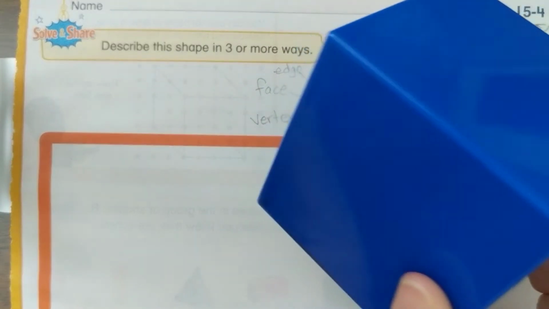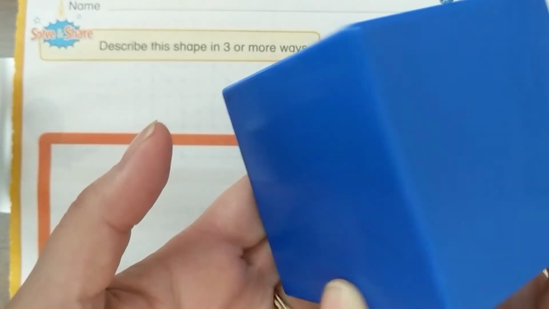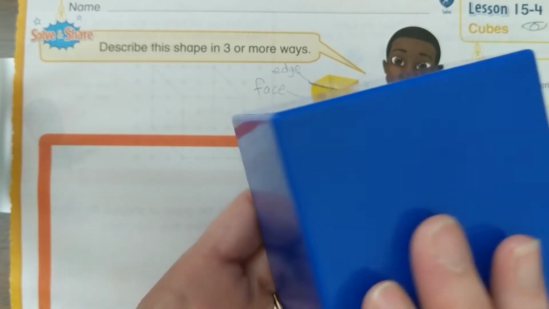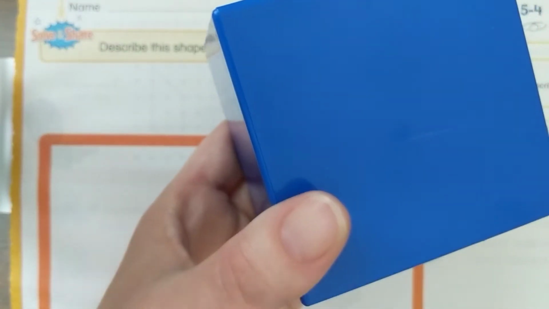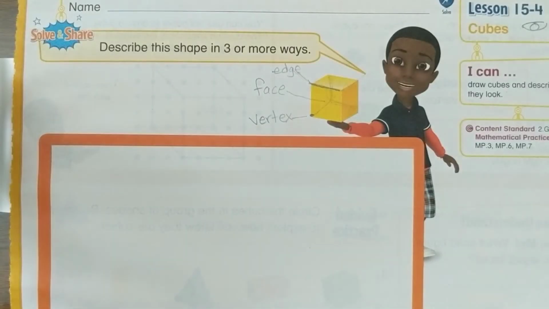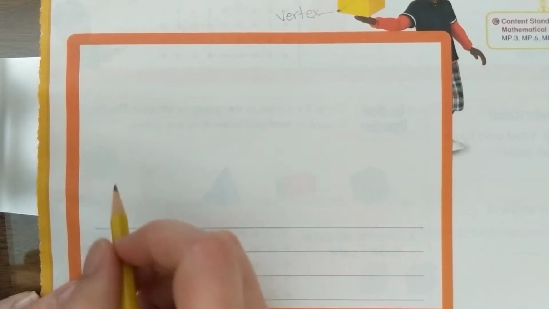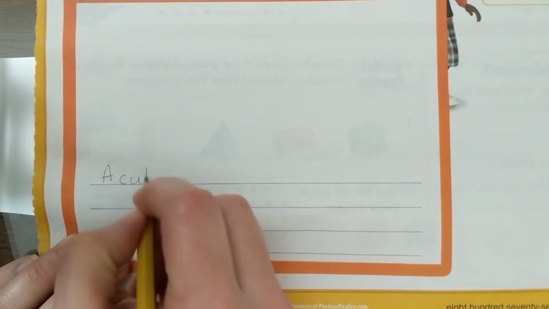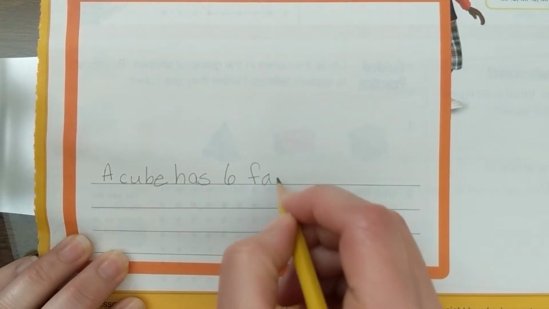So let's go ahead and describe this cube. I have here, this cube here. Let's see. We have a top, a face on top, a face on the bottom. Okay, that's 2. And then going around the cube, there is 1, 2, 3, 4. So we have 2 for the top and bottom and 4 going around. So that means there is a total of 6 faces. So we're going to write a cube has 6 faces.